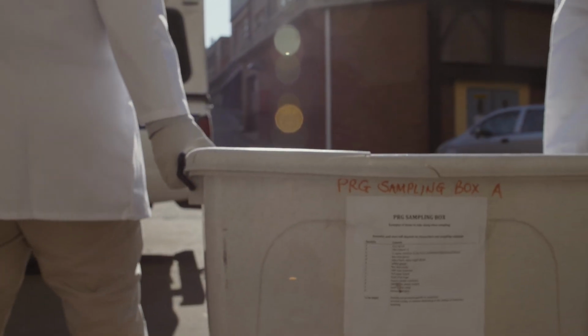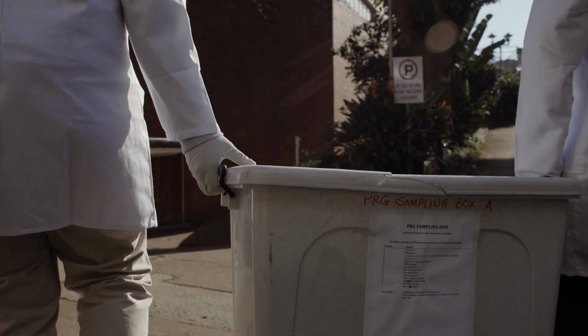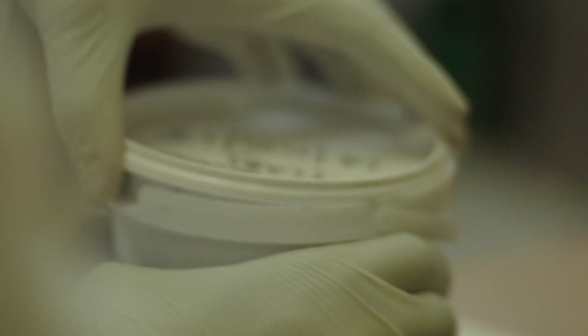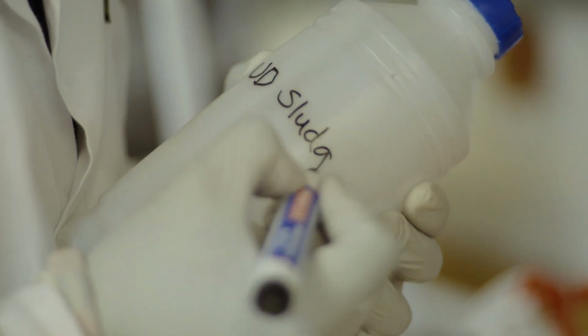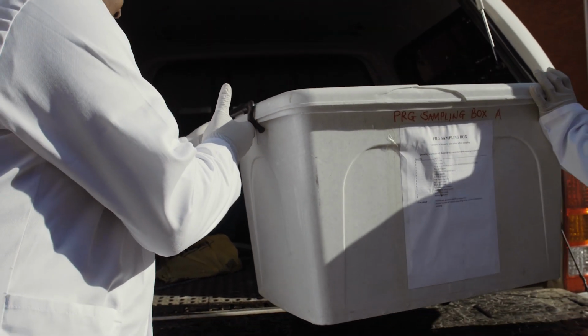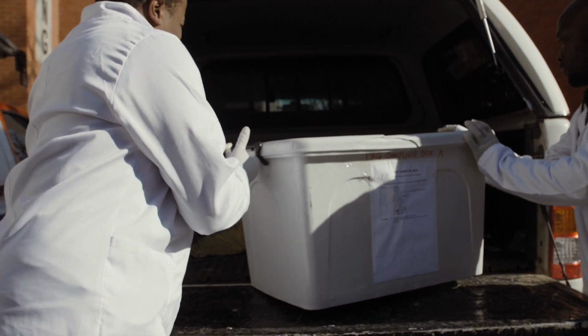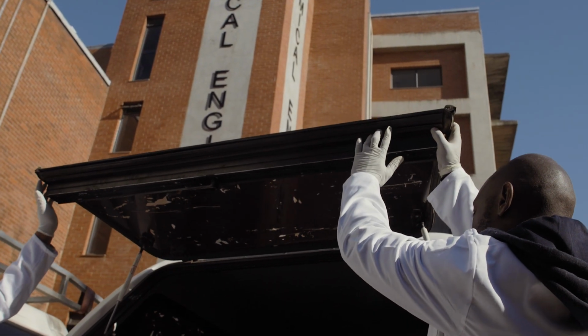For transportation, you need to make sure that your samples are sealed and airtight, so that there is no air coming into the sample and nothing interfering with the microbial activity that would change the composition of the sample. Then you need to label your samples and double contain them. This is to make sure that, should there be an accident while transporting your samples, it is contained. And then you use an appropriate sampling vehicle.